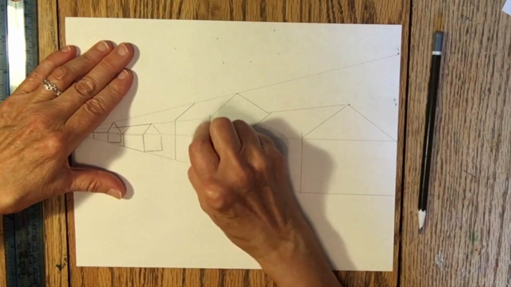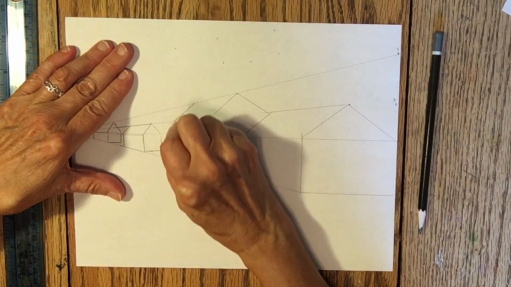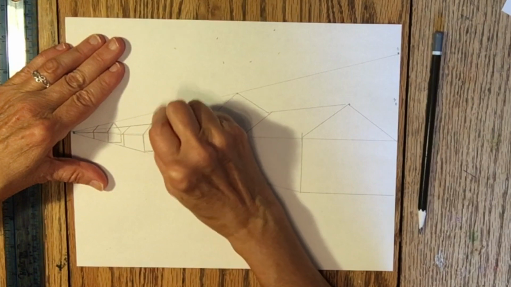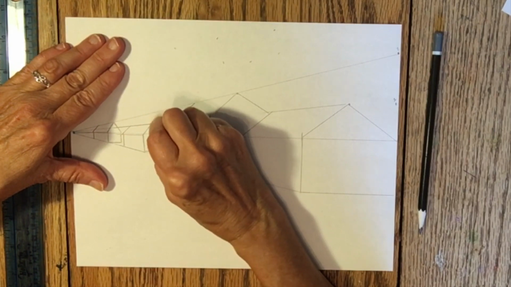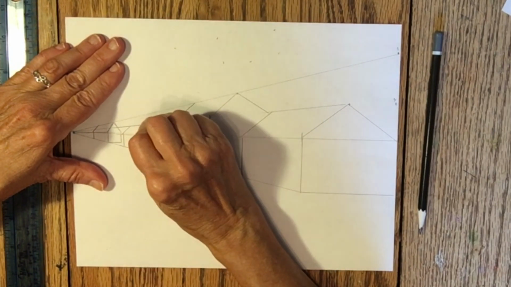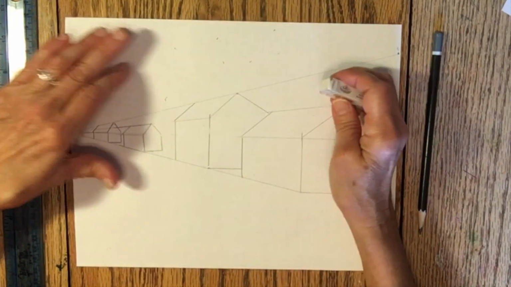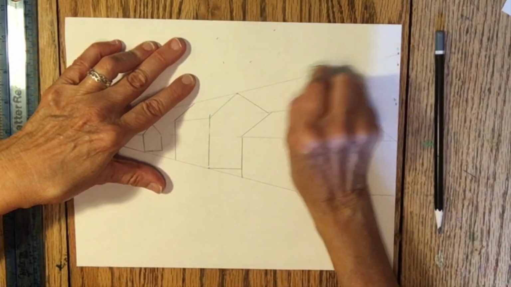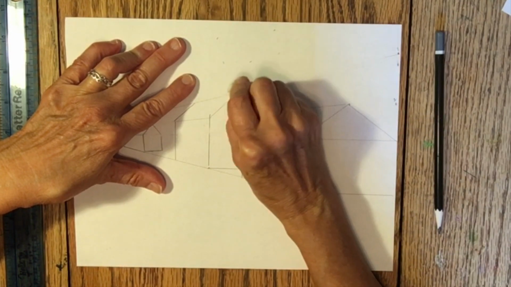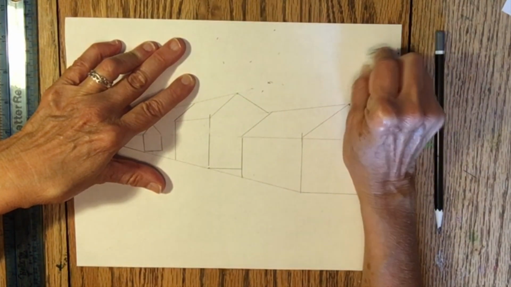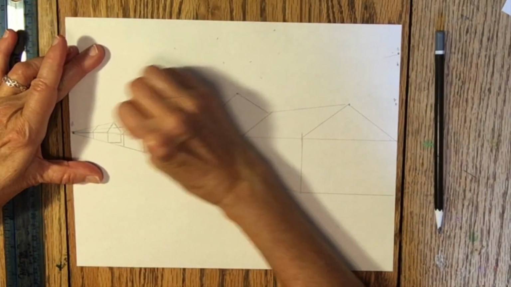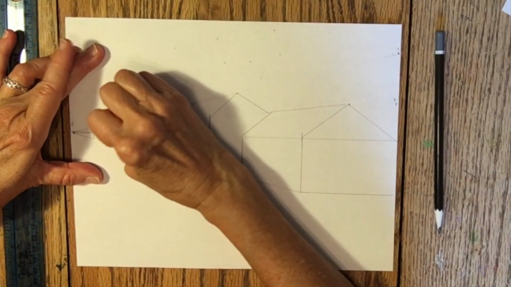And at this point, I'm going to erase some of the lines, and that's the reason for drawing them lightly, except for when you're actually making the building, because they confuse things if you leave a bunch of lines in there. So this one gets erased too.